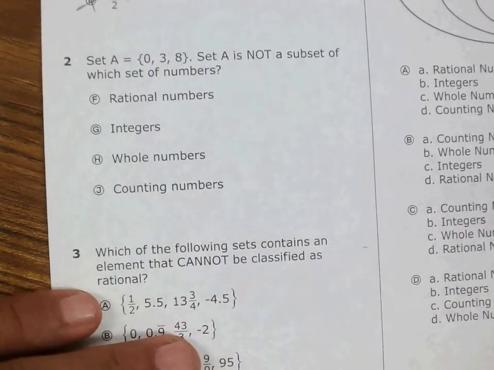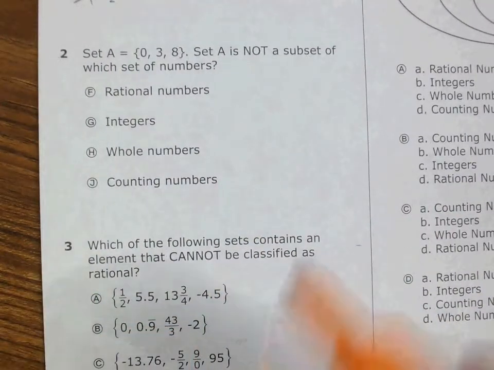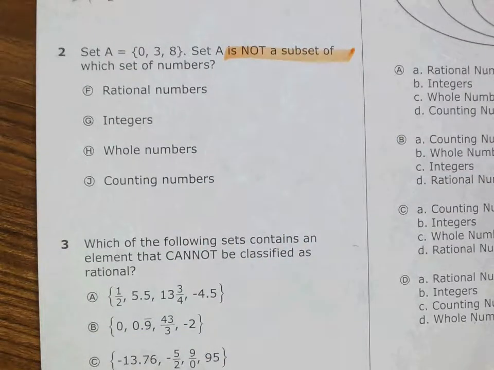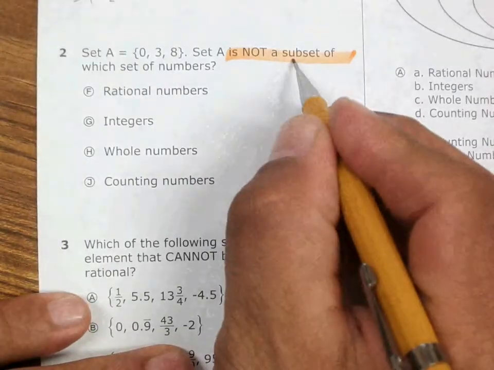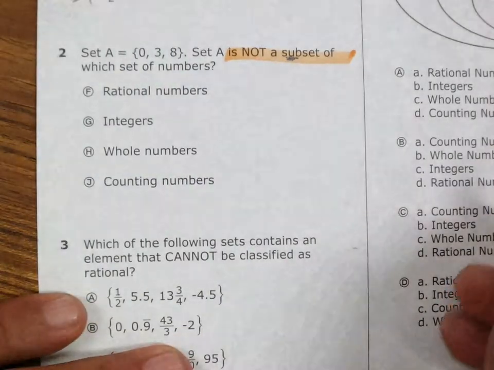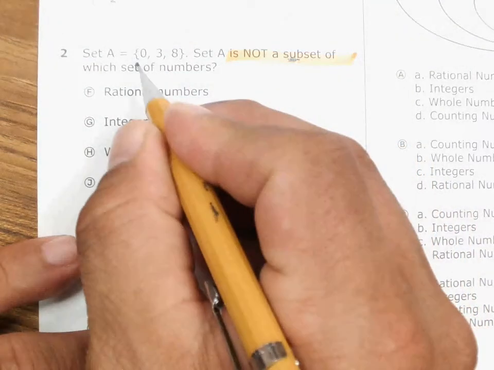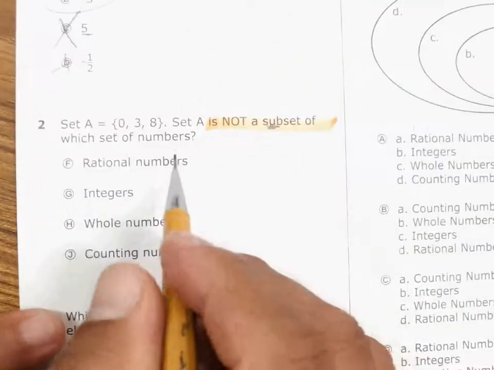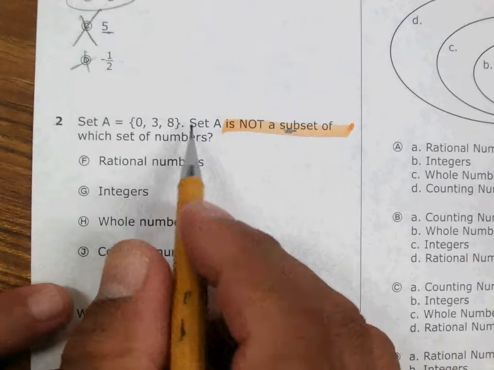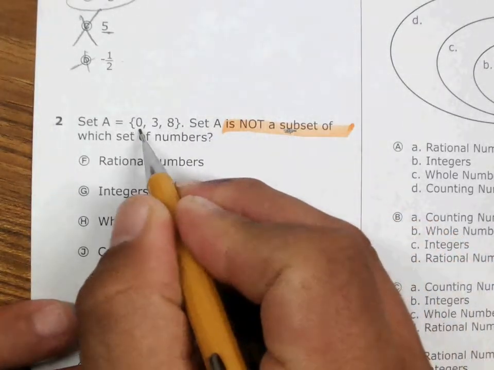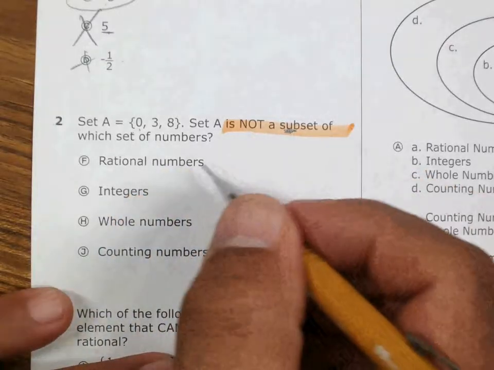Set A is not a subset of which set of numbers? So subset means below. So what group of numbers is this? Well, it could be accounting numbers like 1, 2, 3, 4, 5, but because it includes the digit of 0, then it's not a counting number group.